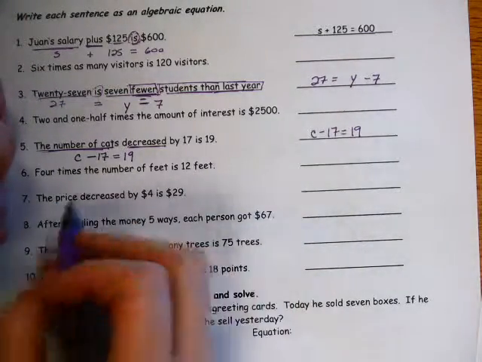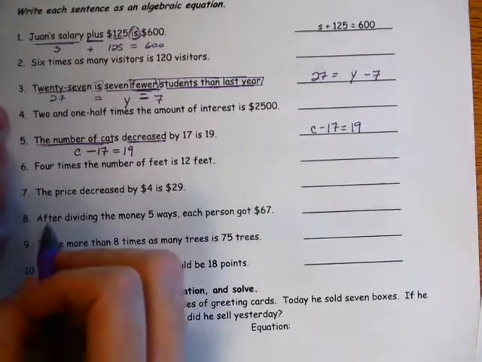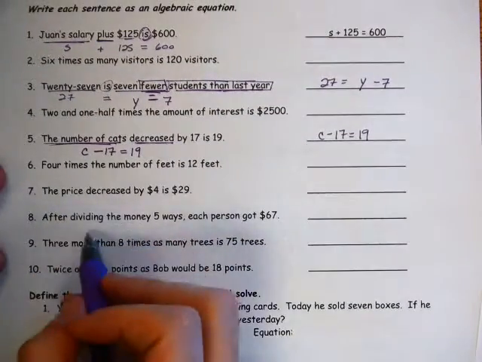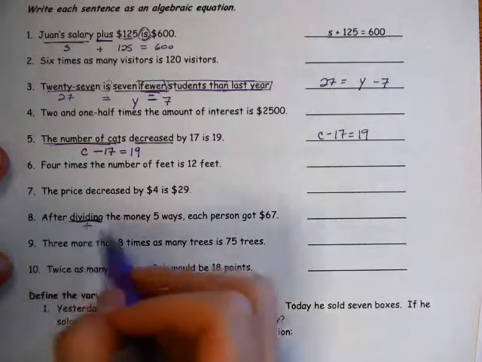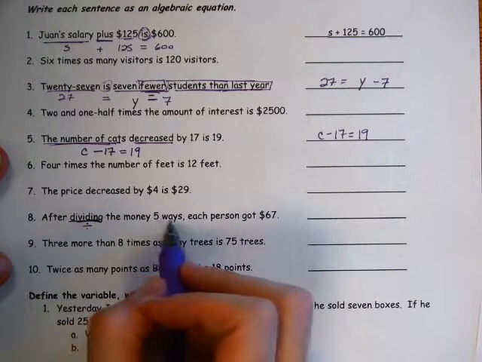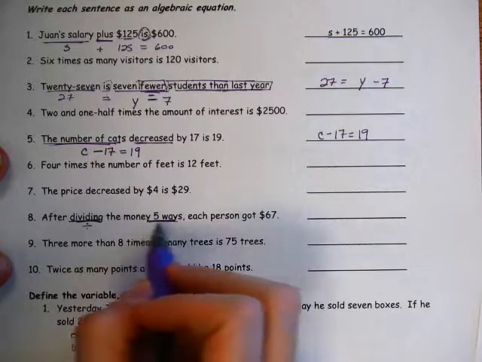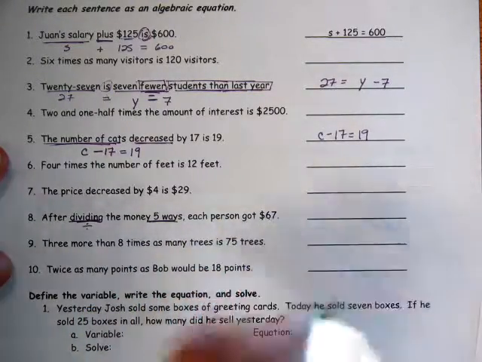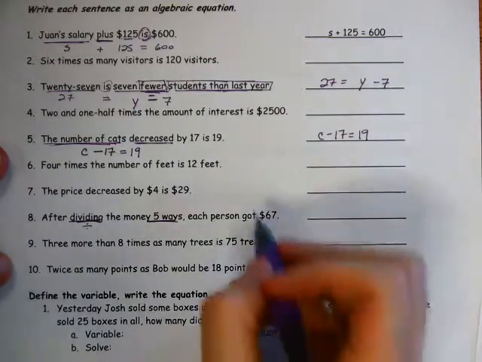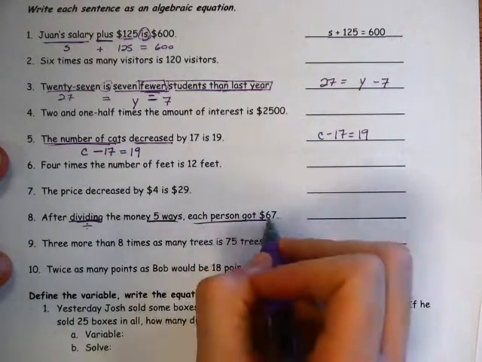I'm going to skip 2. After dividing, there's a nice word, dividing, that's going to talk about division. So after dividing the money 5 ways, each person got $67. So we know what's going to happen in the end. We know that each person's going to get $67.